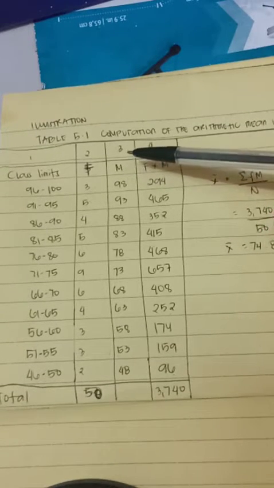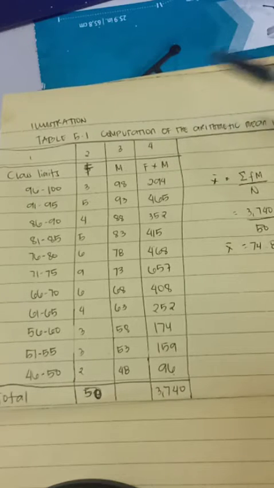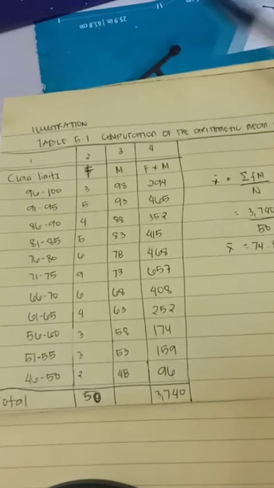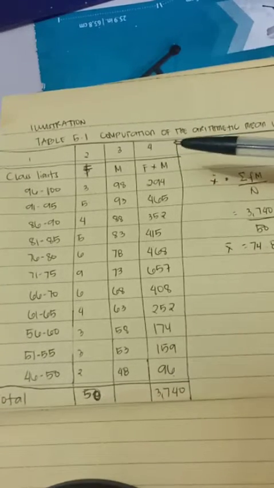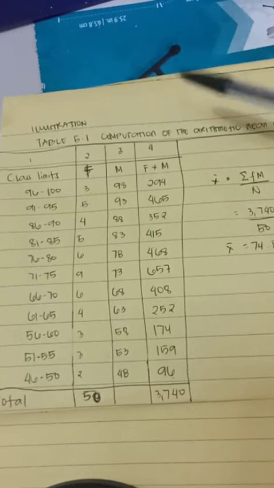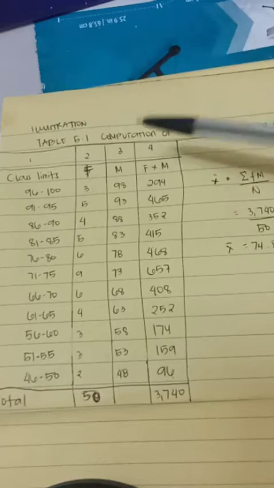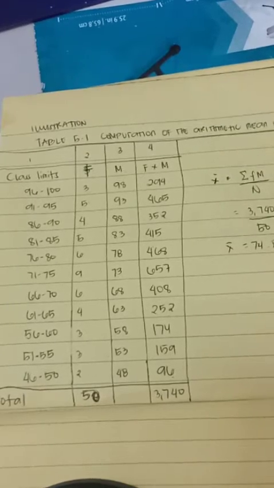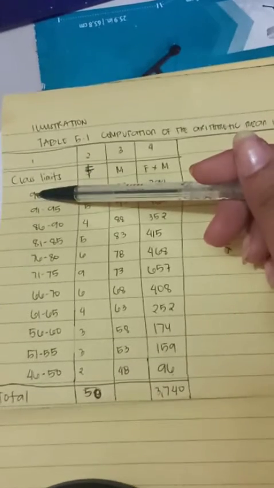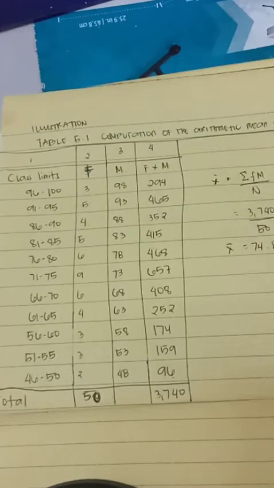We are going to apply formula 5.3 in this midpoint method. Step 1, compute the midpoint of all class limits, which is given the symbol m. The midpoint is a specific number between the lower and the upper class limits.